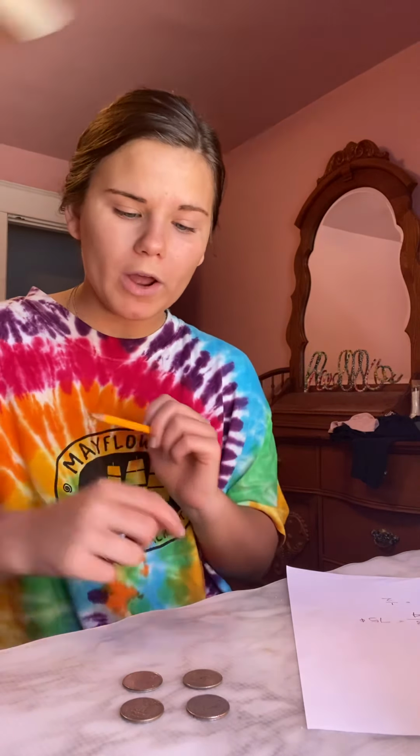We had 2/4 of the cookie. I had 2/4 of a cookie. Then my classmate had 2/4 of a cookie. That was 1/2 of the cookie, right? 4 over 4 equals 1. When you add or subtract with the same denominators, you're going to add or subtract straight across and leave the bottom number the same.